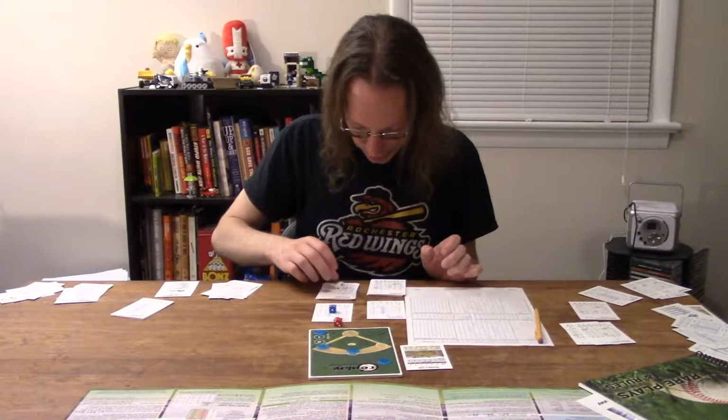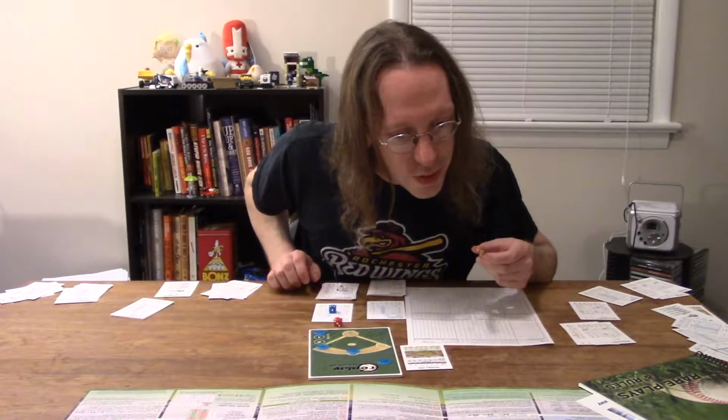Column 2. That's a 5, which is a 1. And that's 4, which is 16. 17 on column 2. Here's men on base. And so that is a fly out to center field. And we need extras. Because of course we do. Why would we not? Okay.